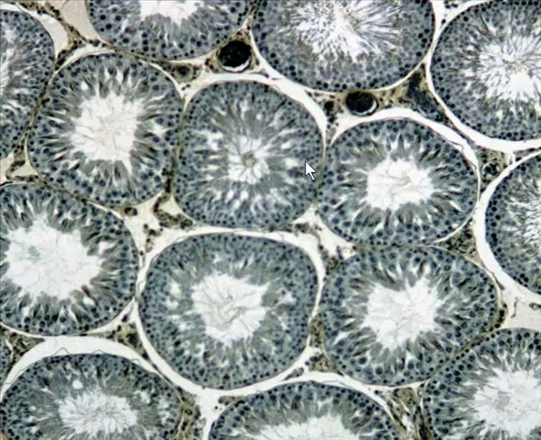When we look at the seminiferous tubules within the testis, again, here is the lumen. These are cross sections, right? And in here we see the tails or the flagella of the mature sperm cells.